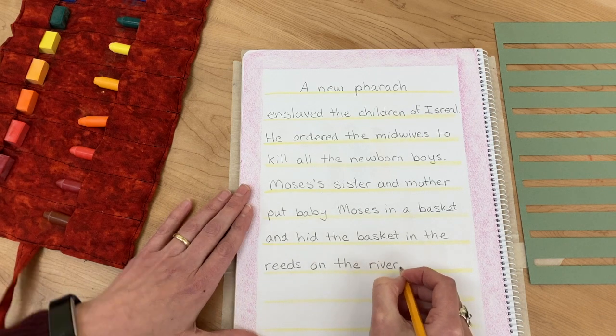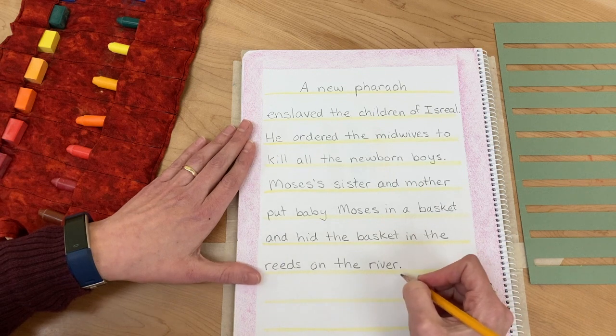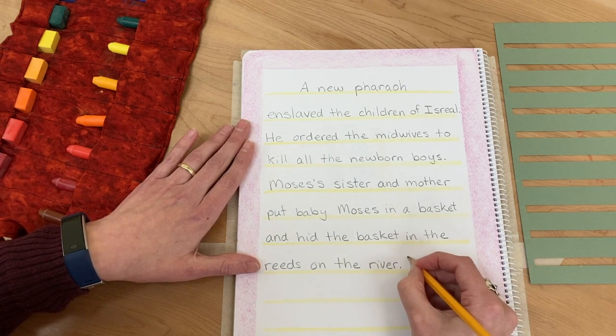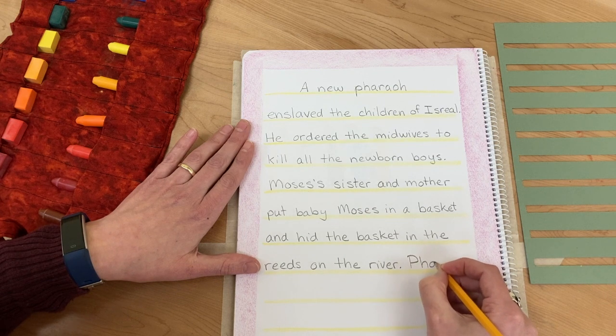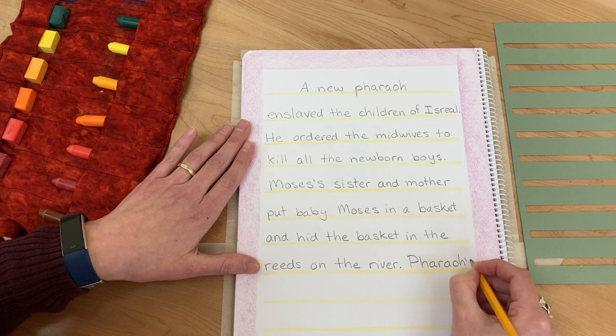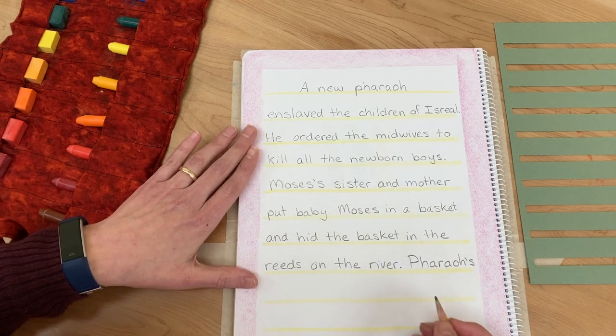Okay, now we're going to talk about the Pharaoh again. Pharaoh's daughter, so we're going to spell it just like we did before. Pharaoh, Pharaoh's apostrophe S. The daughter belongs to Pharaoh.